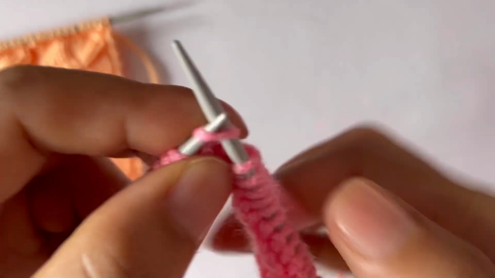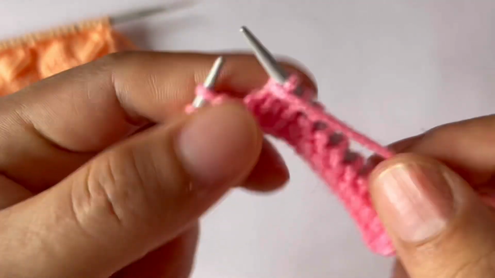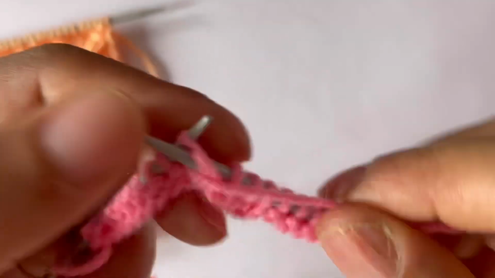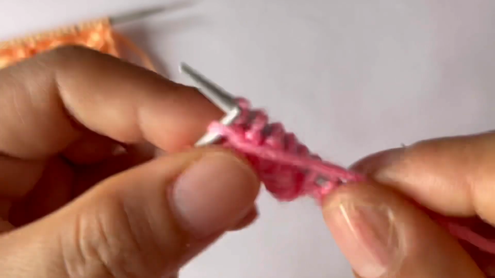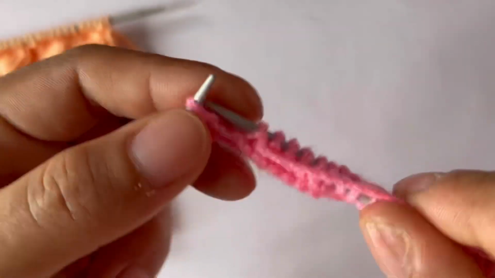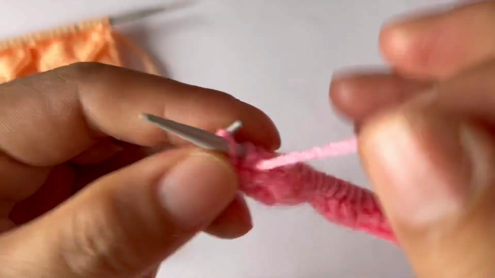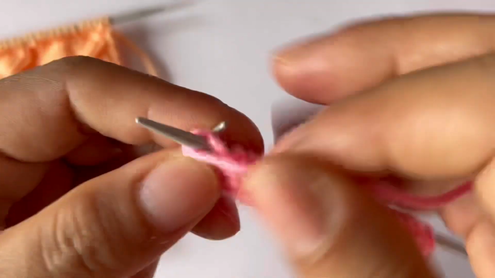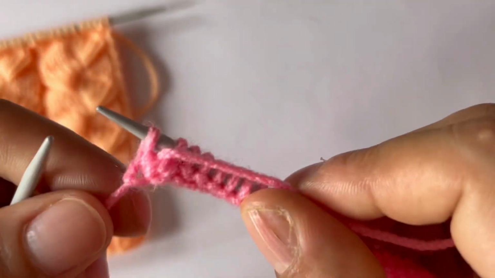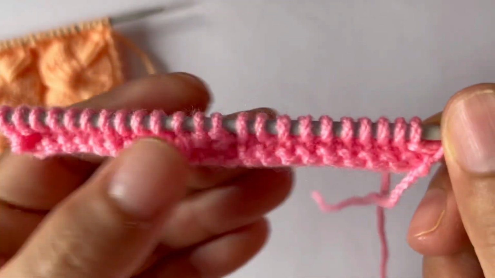Repeat that again. Knit 1, purl 9, 1, 2, 3, 4, 5, 6, 7, 8, 9 and then knit 1. Your edge stitch, bring it in front and slip on the wrong side. Row 3, we have done row 1 and row 2.